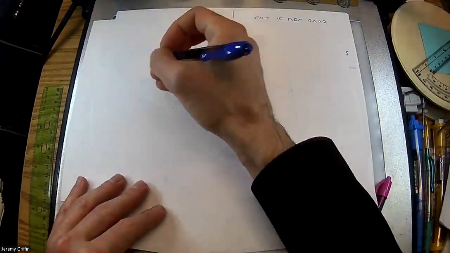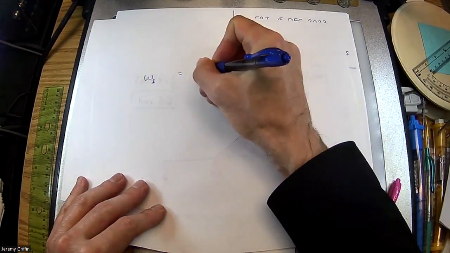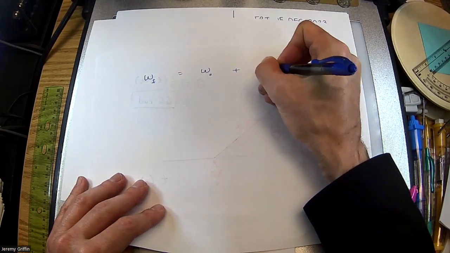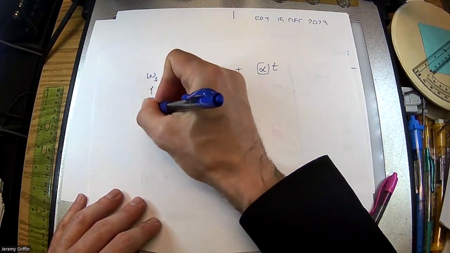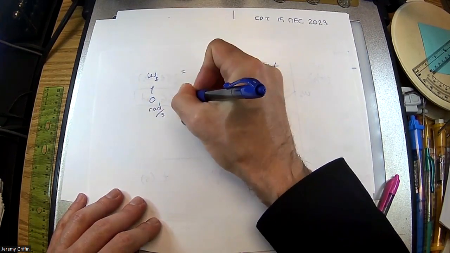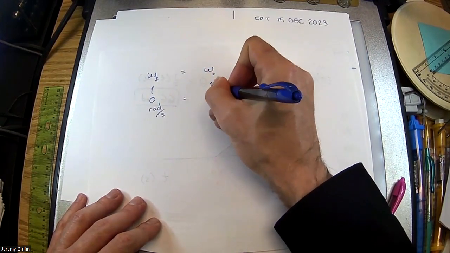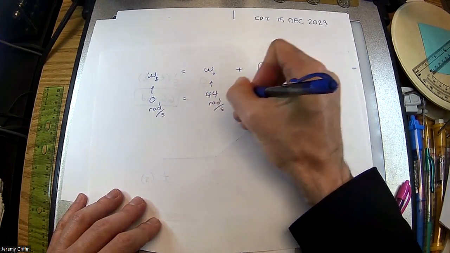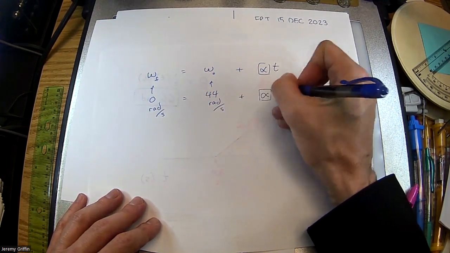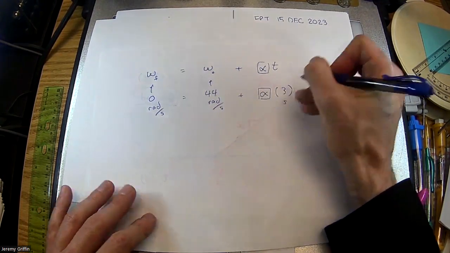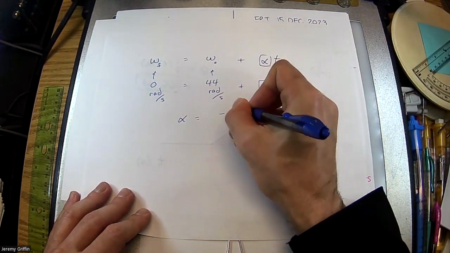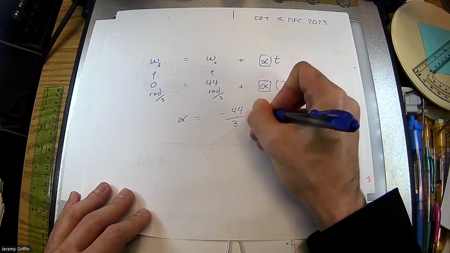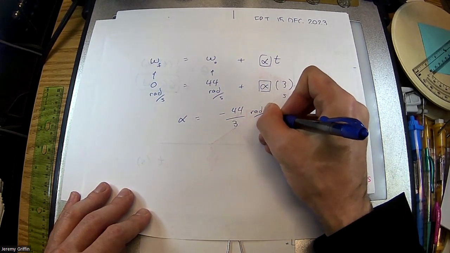Let's see. So final angular velocity equals initial angular velocity plus alpha t. I need to get alpha anyway for a later question. This goes to 0 rad per second. This paper says it starts at 44 rad per second and slows to a stop. Slow to a stop, I bet alpha is going to be negative. This all happens in 3 seconds. Subtract 44, divide by 3. Alpha is negative 44 on 3 radians per second squared.